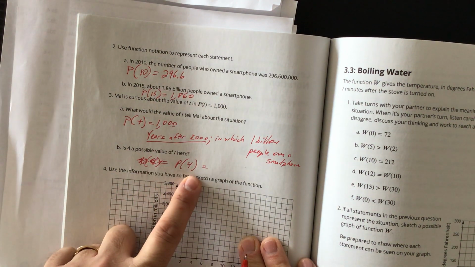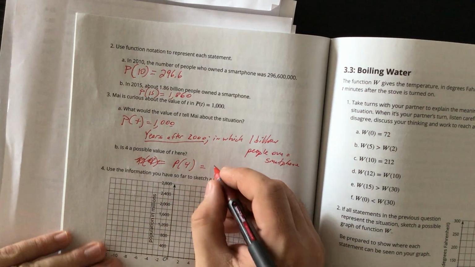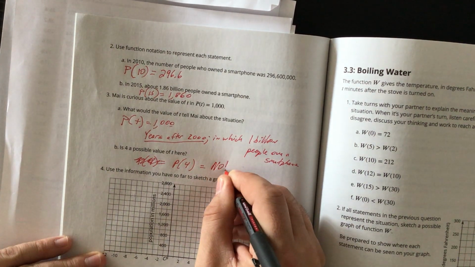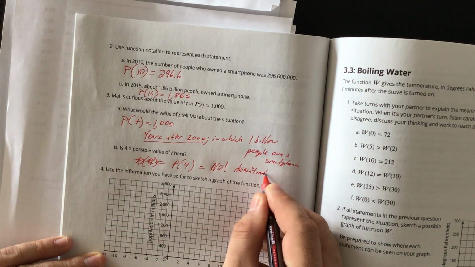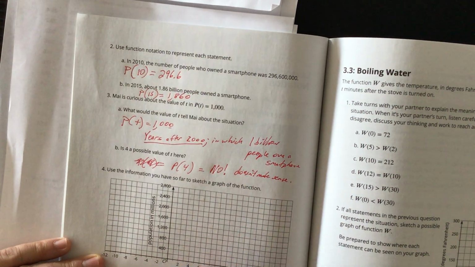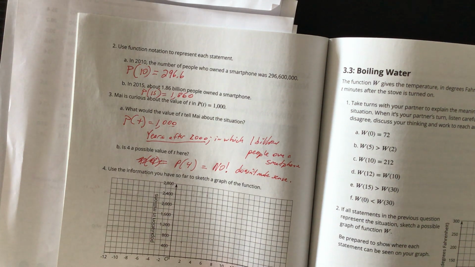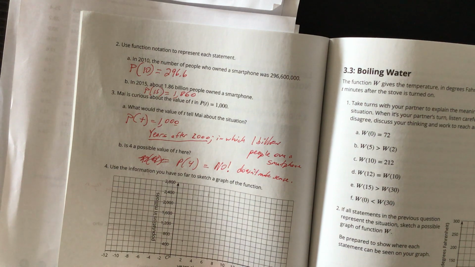So do you think in 2004 that's a good estimate for 1 billion? No. Just doesn't make sense. More people were buying phones. So if 2004 was 1 billion, it didn't go downhill to 296 million 6 years later.